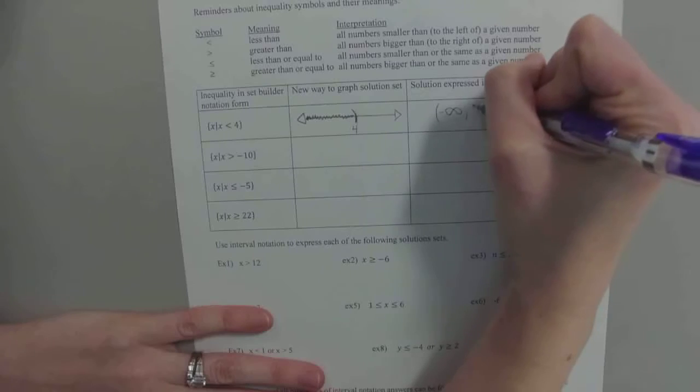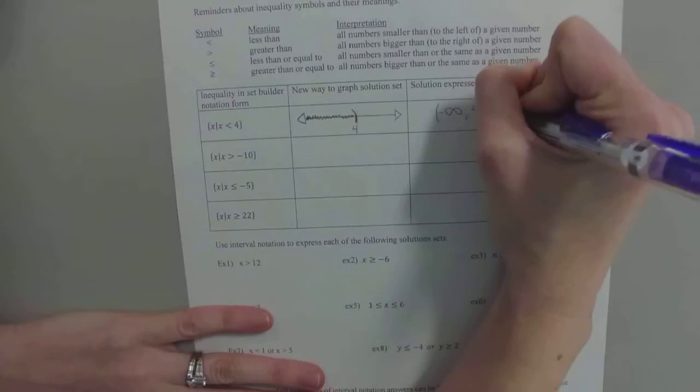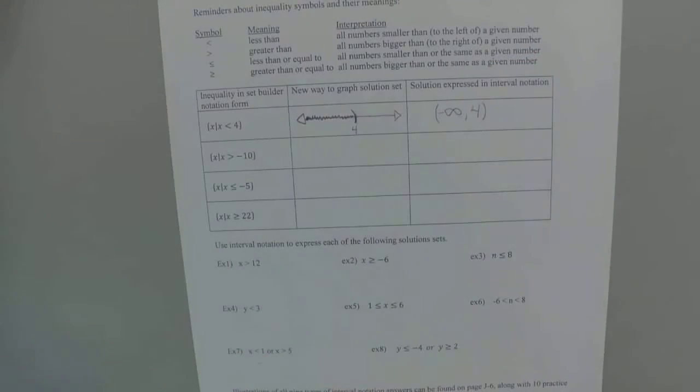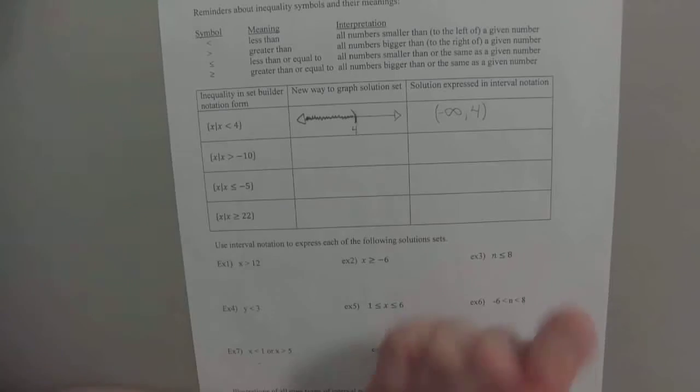And then what's our upper bound? Where did we stop? We stopped at 4, but did we include 4? No, so we use a parenthesis. Okay, so interval notation always goes from low to high, lower bound to upper bound. And if you go on forever, that bound might be negative infinity or positive infinity. Otherwise, if you're bound between two numbers, you have two bounds. Those are the easy ones.